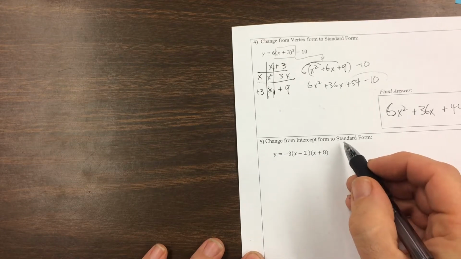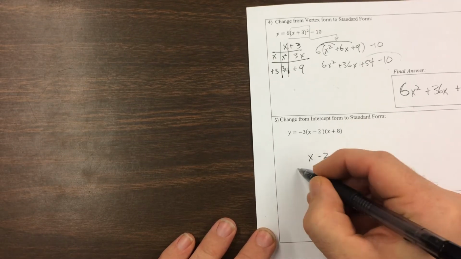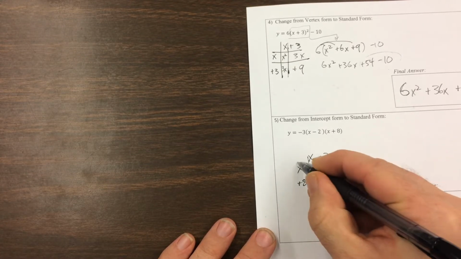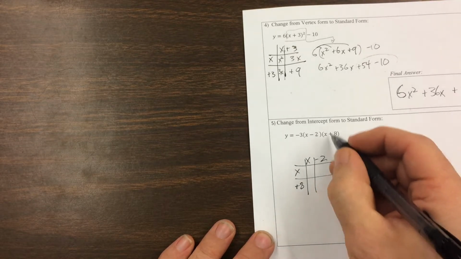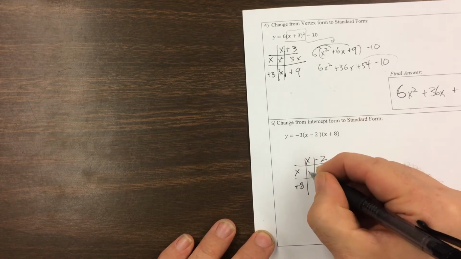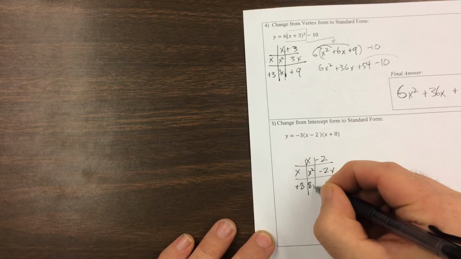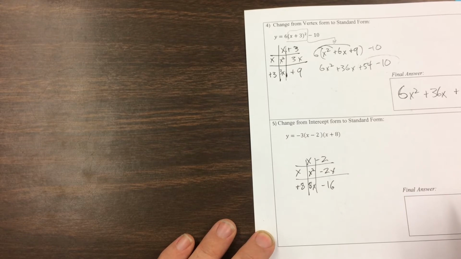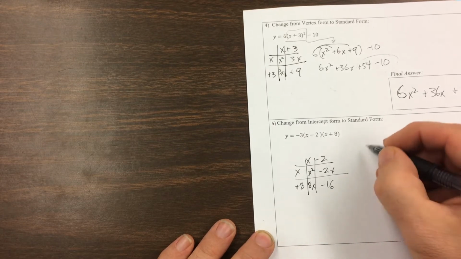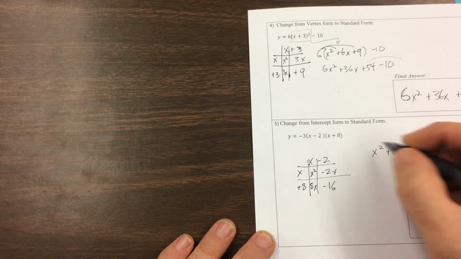Now we change from vertex form to standard form. Okay, very similar. It's just instead of having a squared binomial, we have two different binomials, x minus 2 and x plus 8. Again, don't multiply through first. Very easy to screw that one up. Do the box method, then multiply the 3 through. x squared, negative 2x, 8x, and remember we're multiplying, negative 2 times 8 is negative 16. Okay, those two combine, so I have x squared plus 6x minus 16.